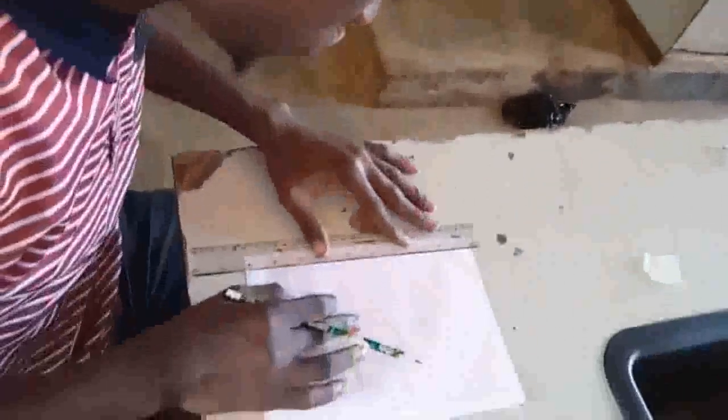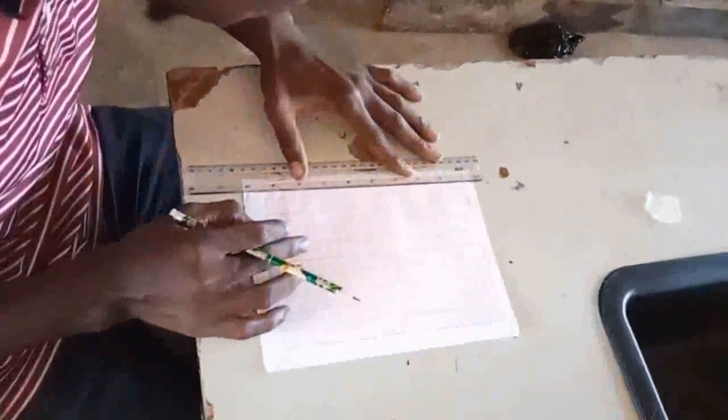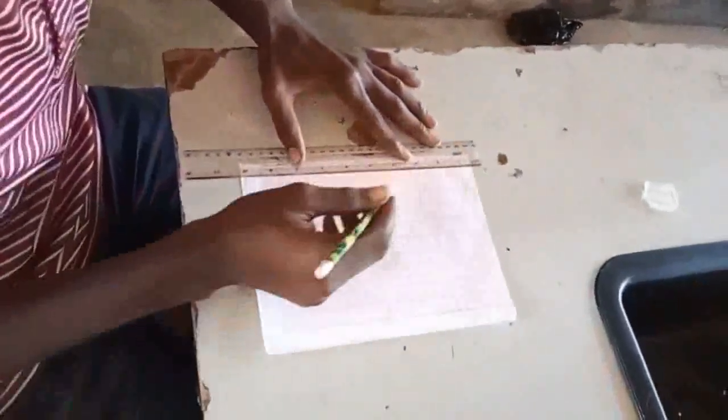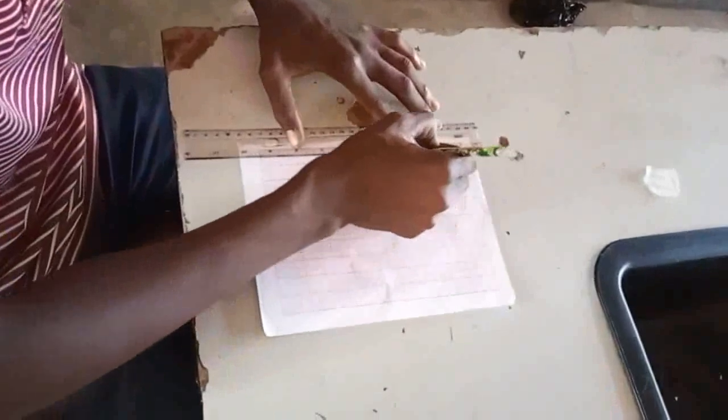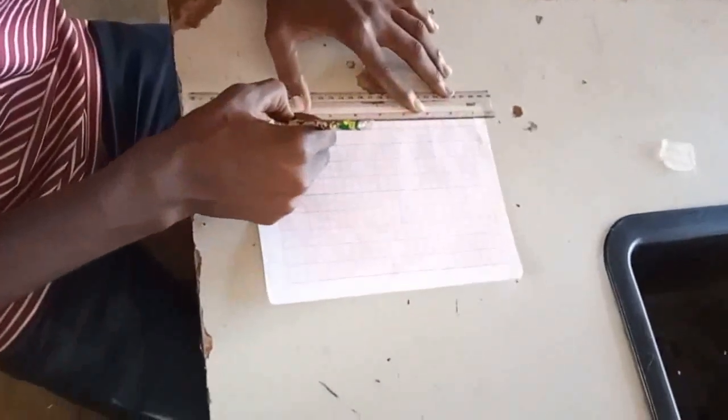Let's put it on our graph here, on our graph book. We have our graph book here. Draw your vertical axis. This is my vertical axis of the graph.